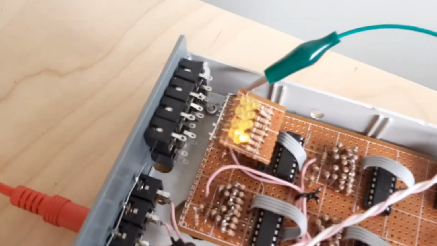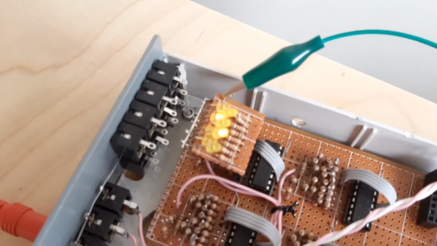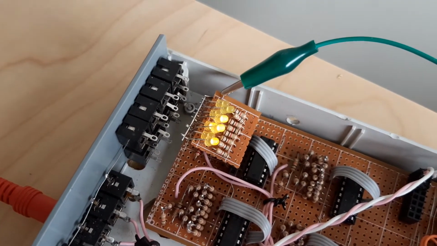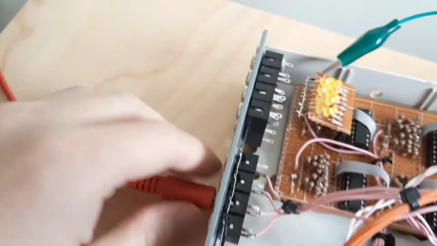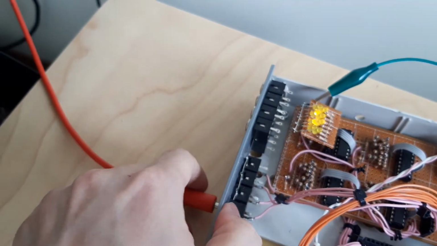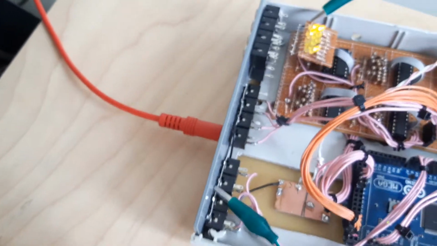So we can see, let's make it a bit louder, that the blinkies change accordingly to the pitch. Let's try another output. Let's try this one. I don't remember which is which. I think this is a square wave. Yeah, this is a square wave.